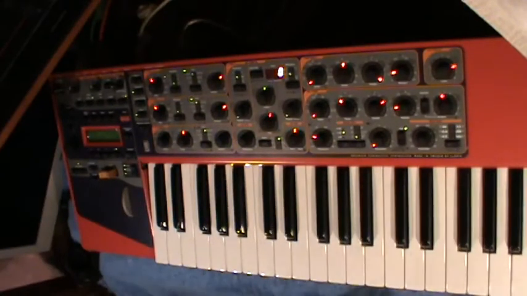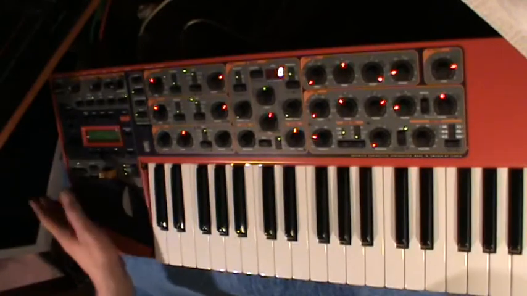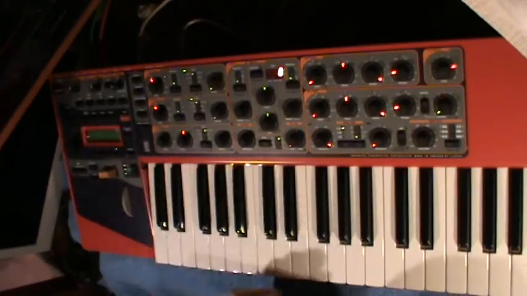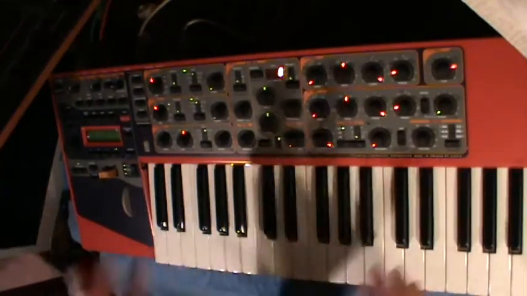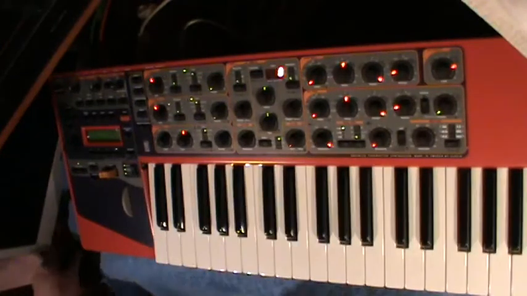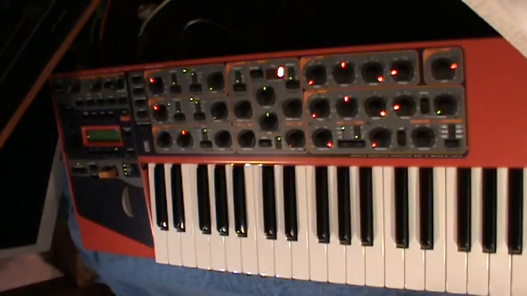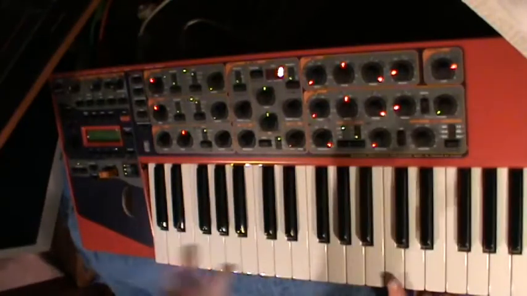So let's dive in here. Thankfully, Clavia, who manufacture this machine, have given us a sound init function. So we can quite simply set up a very basic patch with a sawtooth wave. So let's start with that. We'll start by looking at the oscillator section. Keep the filter wide open, no special envelope. Just look at the oscillator section.